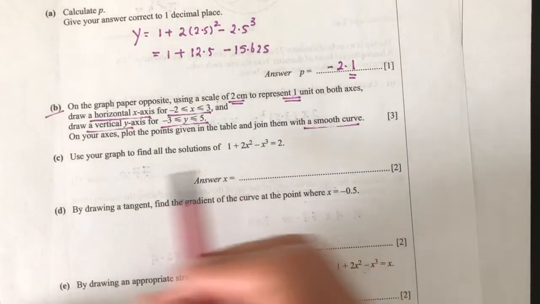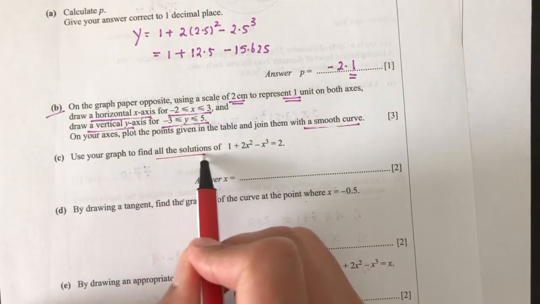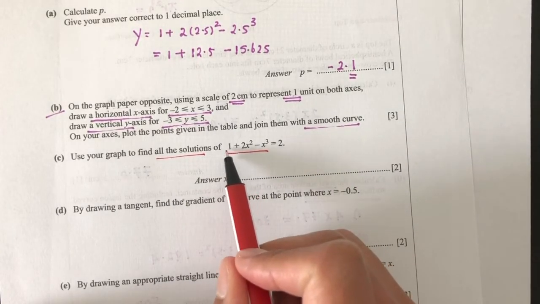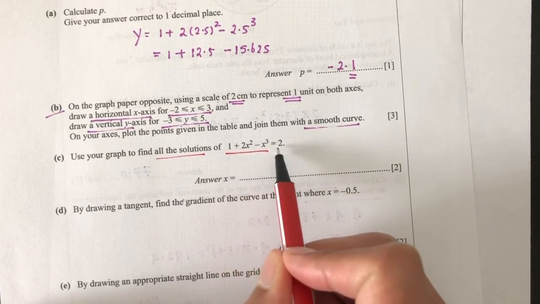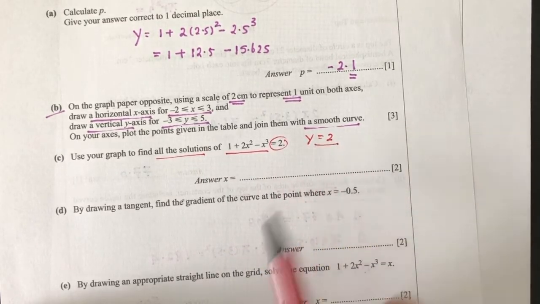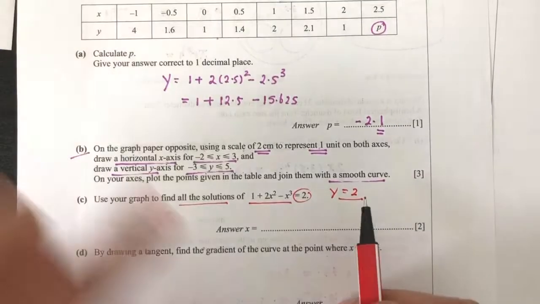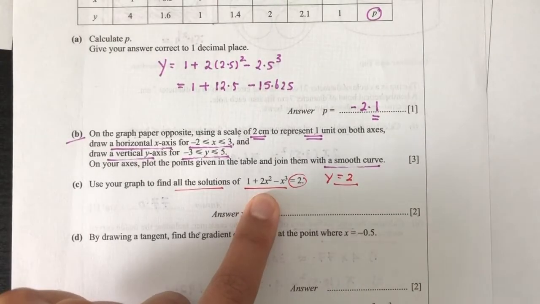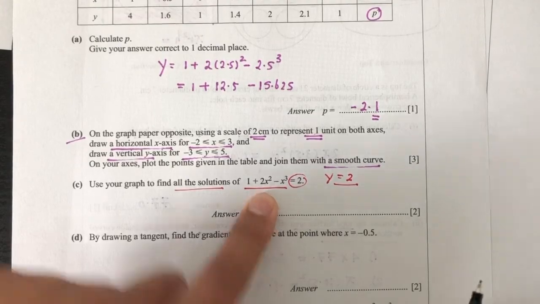So it says use your graph to find all the solutions for this equation, which is, so let's see, this is y equal to 2. So we have to draw the line y equal to 2 on the graph. As you can see, this is the same as y. We replace y here, y equal to 2. That's why we know we have to draw this line.